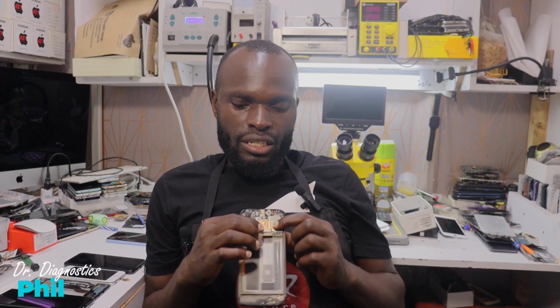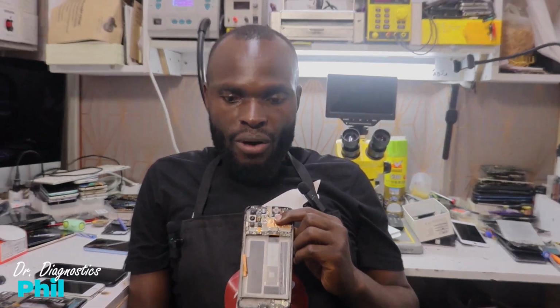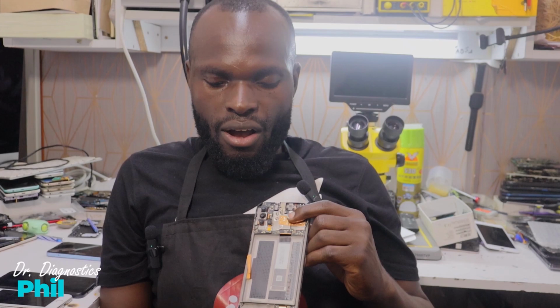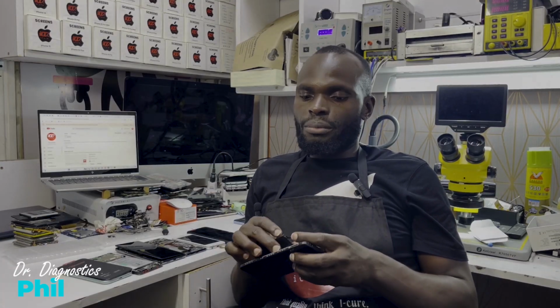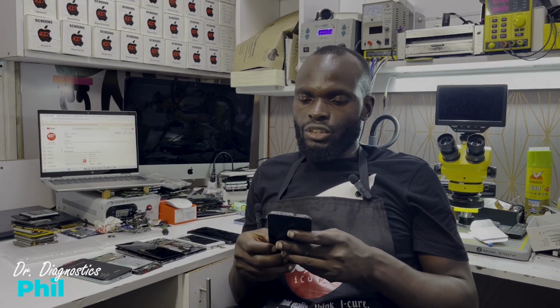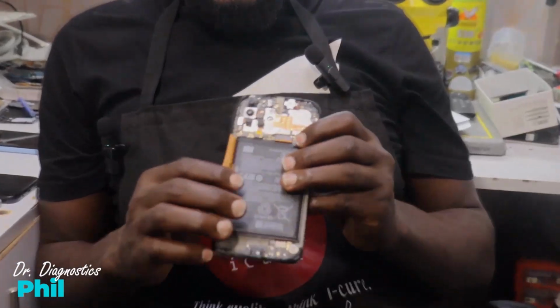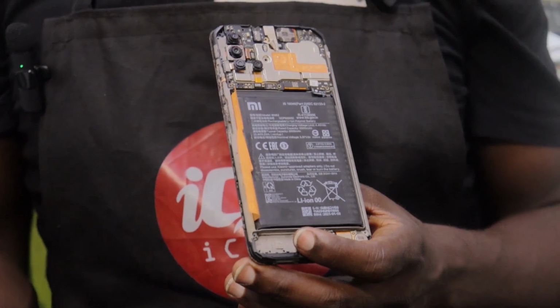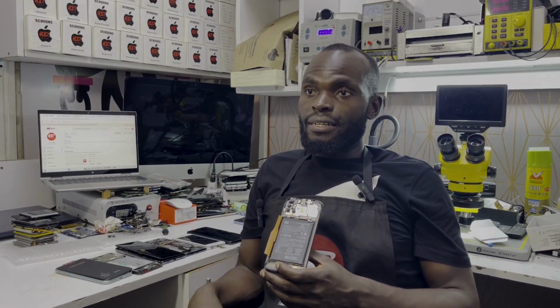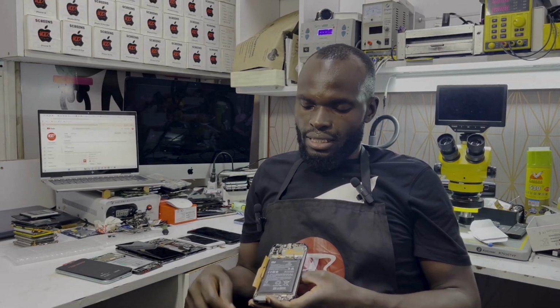Here we're having a Redmi phone and it is already opened. We want to know the structure of our modern mobile devices. We are not going to dwell too much on the previous ones. We are going to look into modern devices. This one is Redmi, and as you can see, it is already opened, and there are parts that are necessary for one to understand this is for this and this is for that.